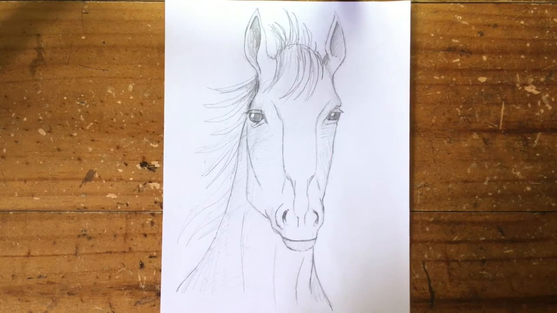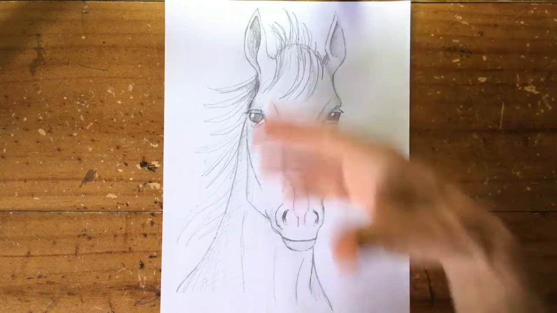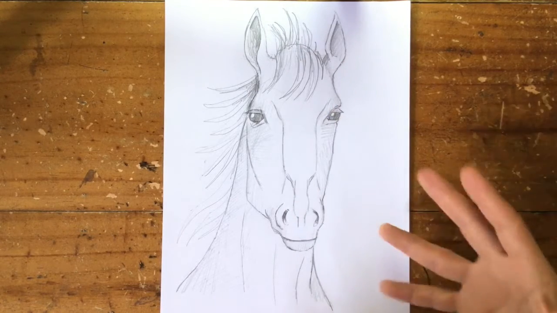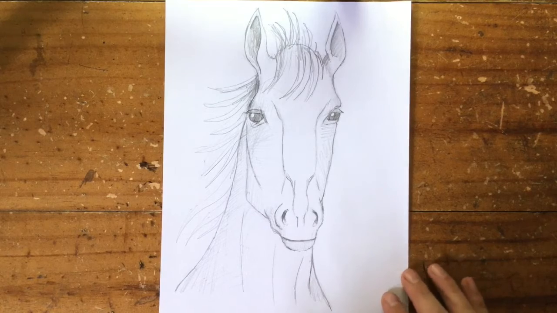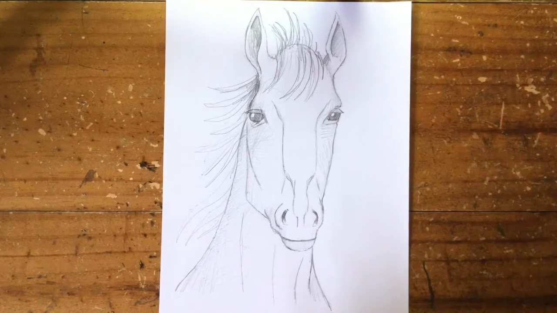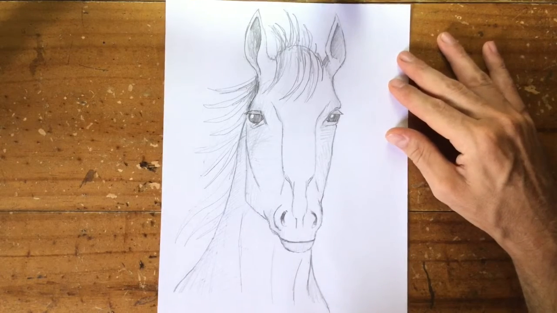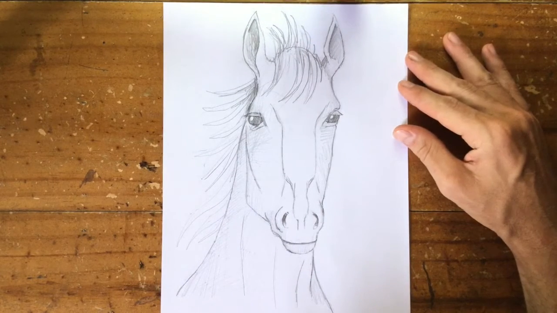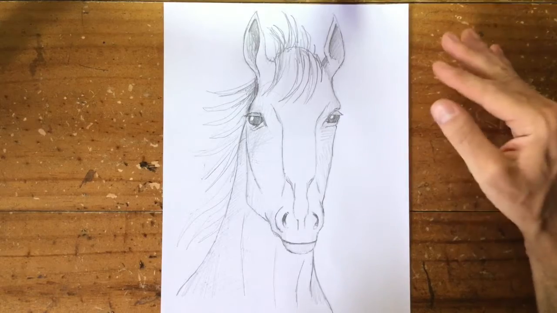an animal face. And it's a new challenge for you, I expect. Maybe you have tried to draw a horse's face before, but perhaps not. I'm guessing not. So it's a good challenge in that respect.